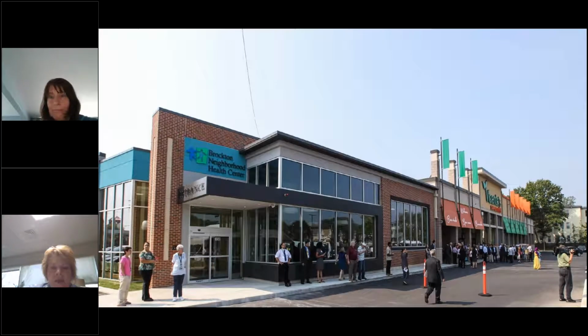So this is opening day. At least it was opening day for the health center. I think the Vicente side opened a few weeks earlier than us because of a variety of regulatory hoops that we had to jump through that they didn't. On the right, you'll see the Vicente supermarket. That was the old A&P.